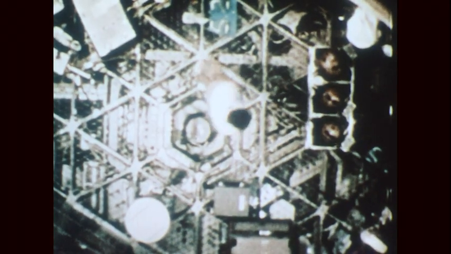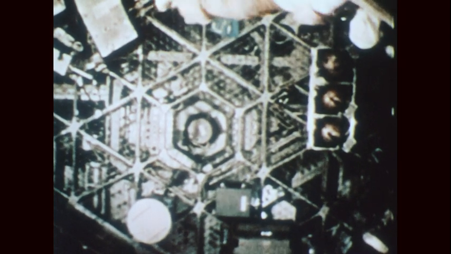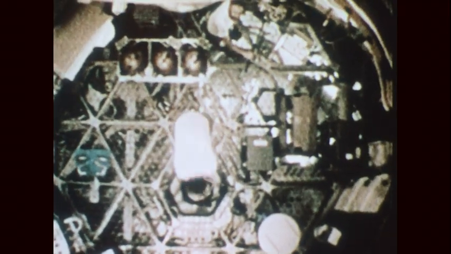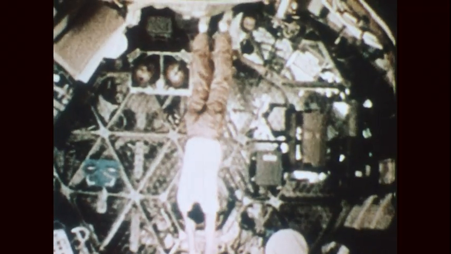Ed Gibson spins faster with arms in, just as an ice skater does. Ed also tumbles faster after he tucks his legs in. These changes in angular velocity are illustrations of the law of conservation of angular momentum.